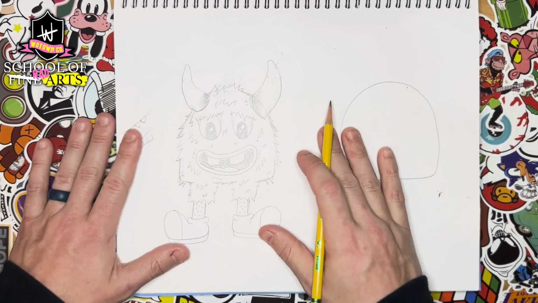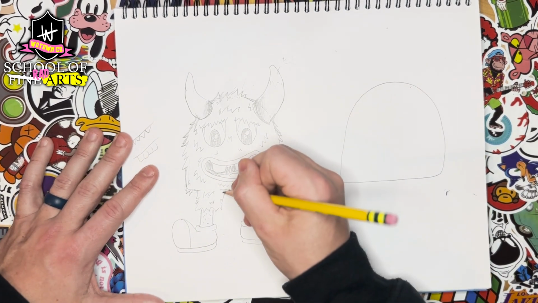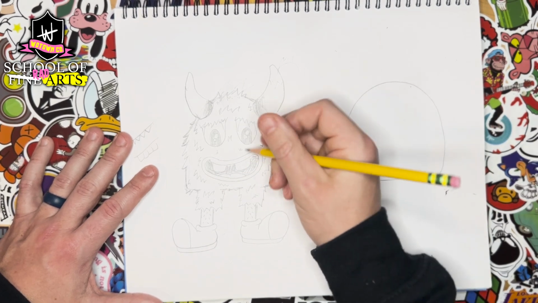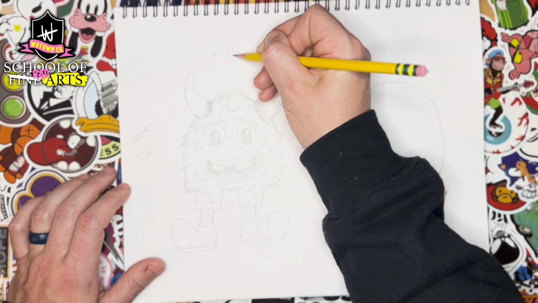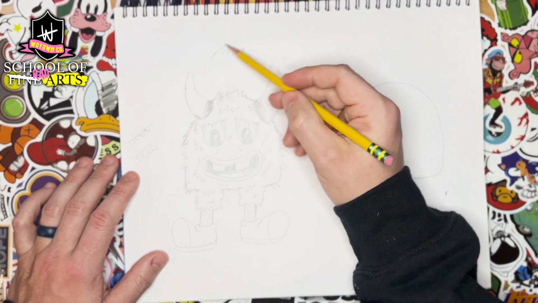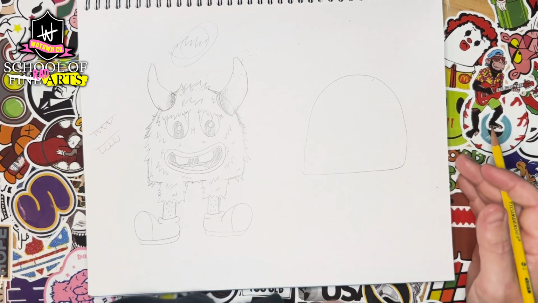So that's kind of like a furry character. I like it. So line work. I mean, literally just line work gives us that kind of texture. It's great. Now, over here on this one, we're going to do something.